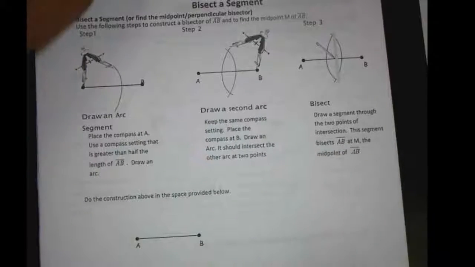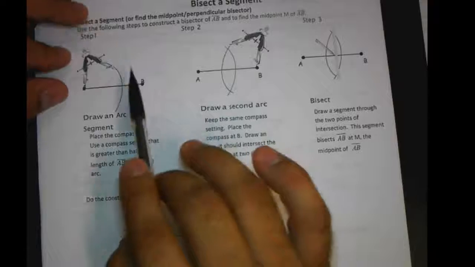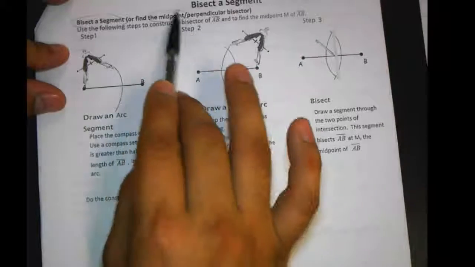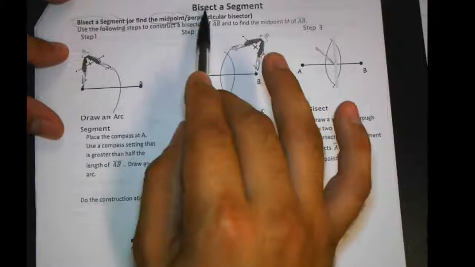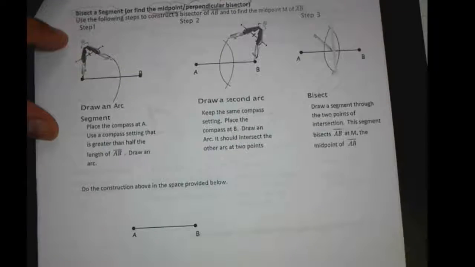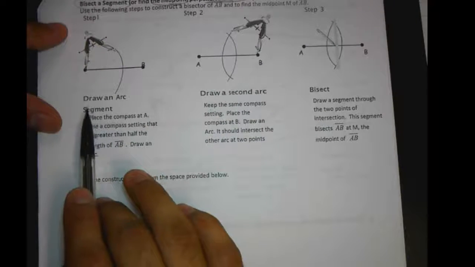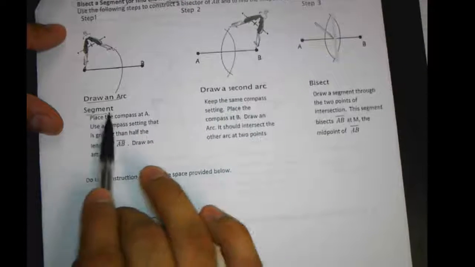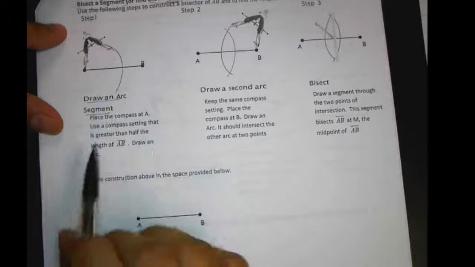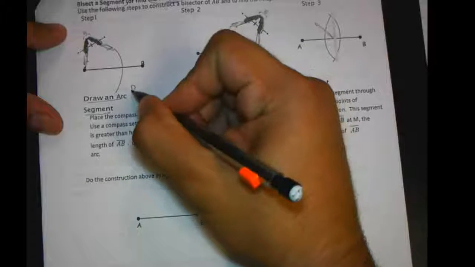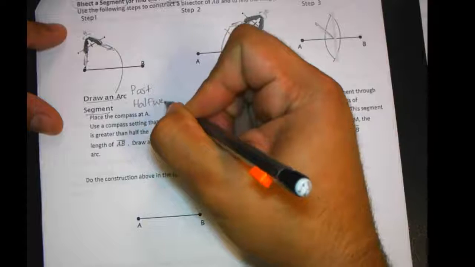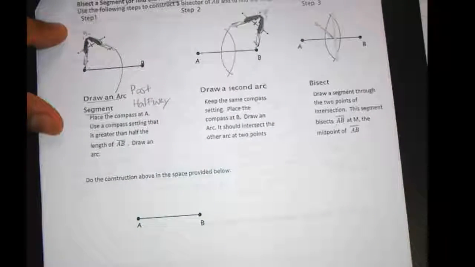All right, just kidding. Now, if we're cutting a segment in half, we're bisecting it, or we're going to find that midpoint using a perpendicular bisector. Cool? So, look at these instructions. First step says to what? Draw an arc. Okay? Now, past halfway. You need to make an arc that's past half of the segment. Okay, so you can write that down if you didn't already.